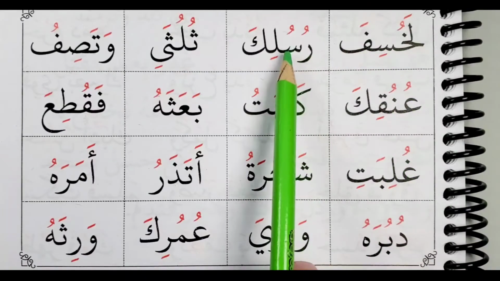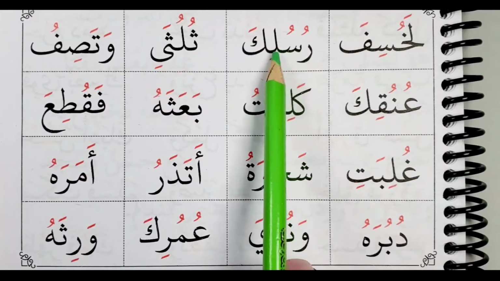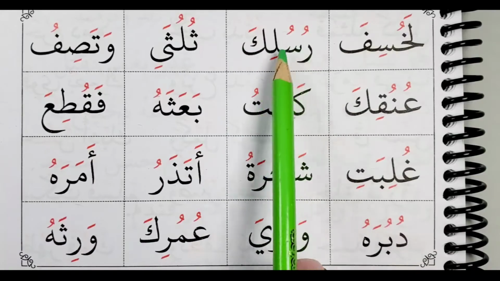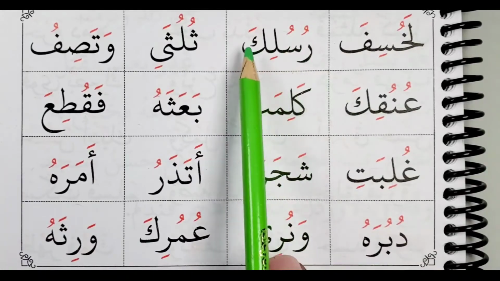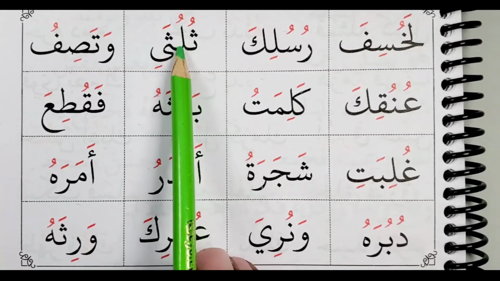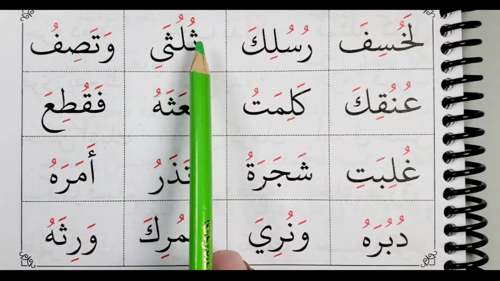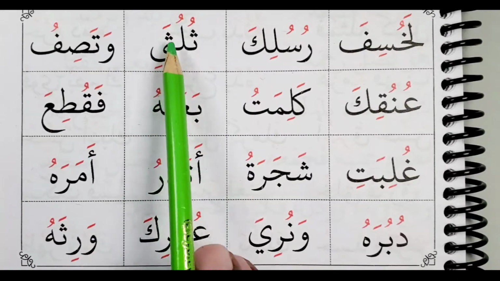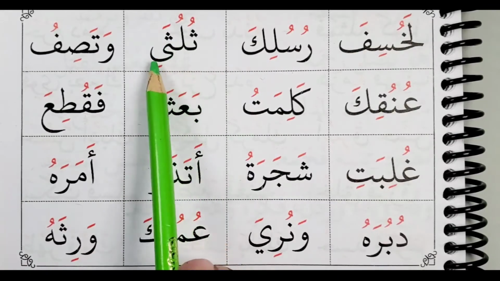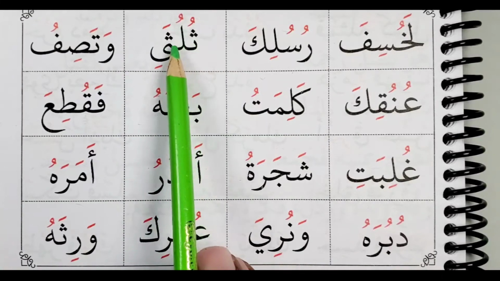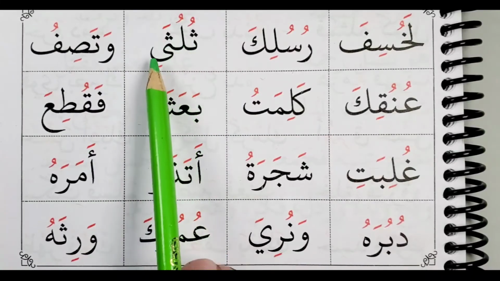رو سو. رسو لي. رسولي. كا. رسولك. طيب, ثو لو. ثلو. ثاي. ثلثاي. طيب, ثلثاي.